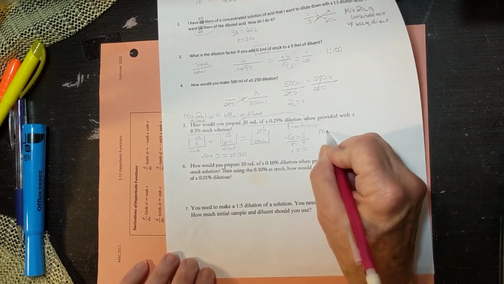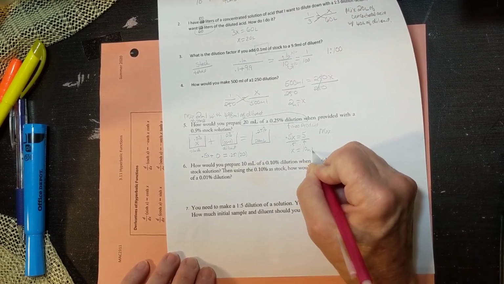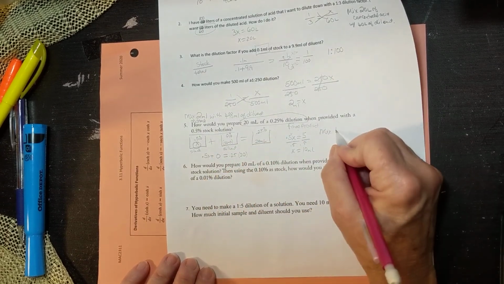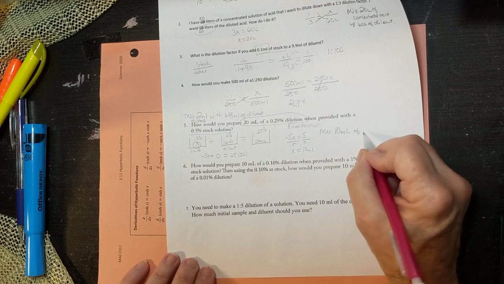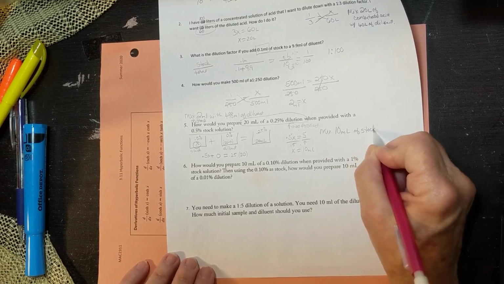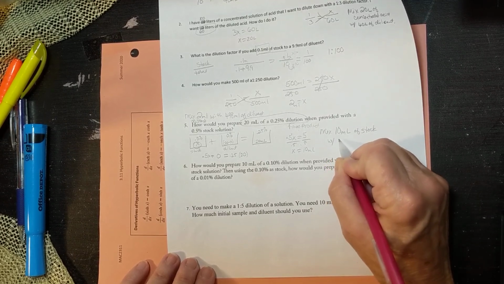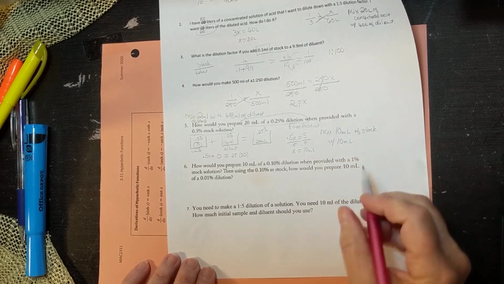We would need to mix 10 milliliters of this stock with 10 milliliters. Why 10?